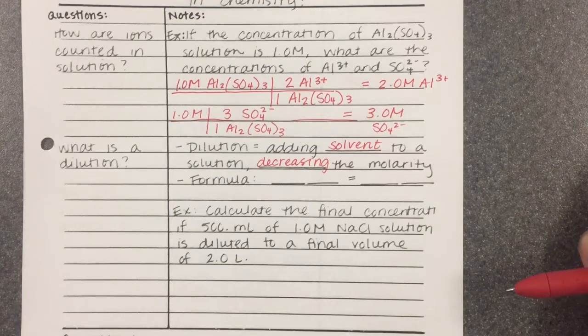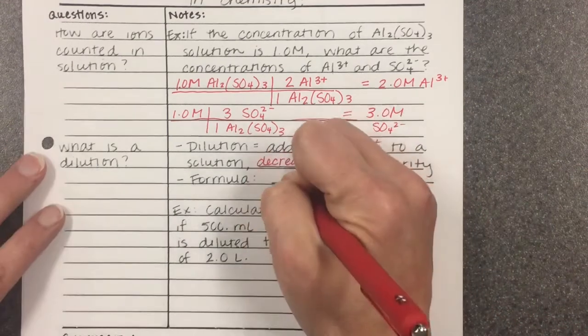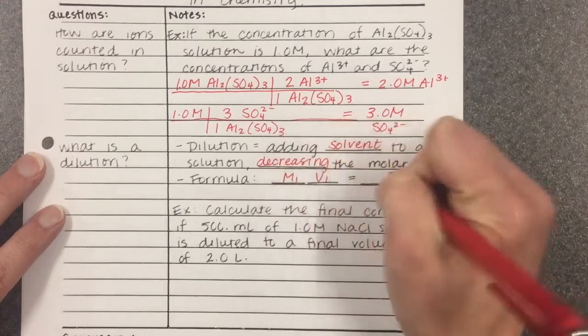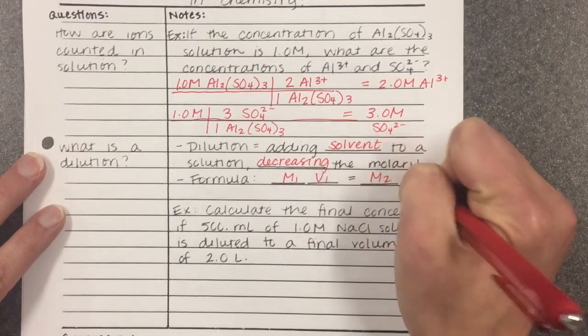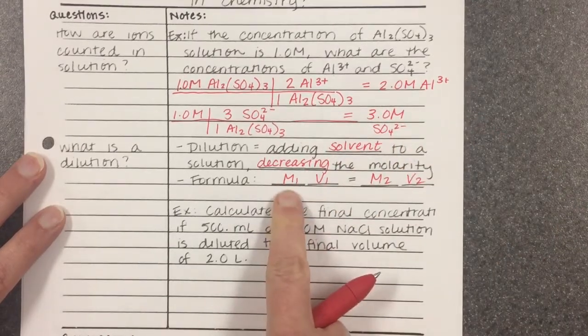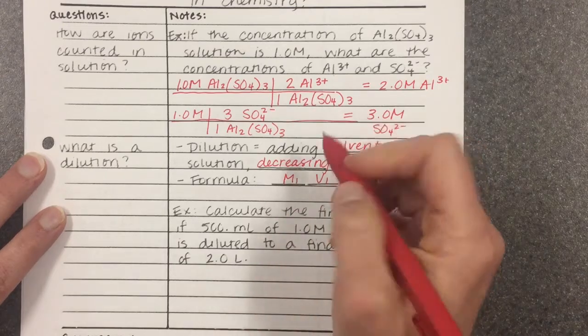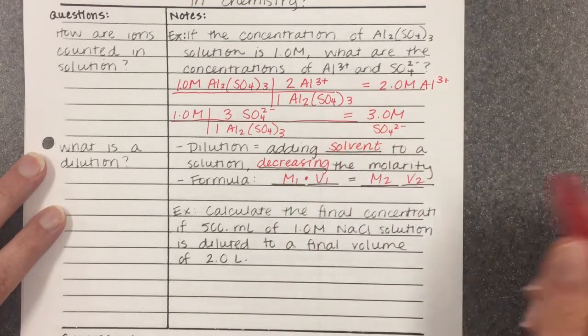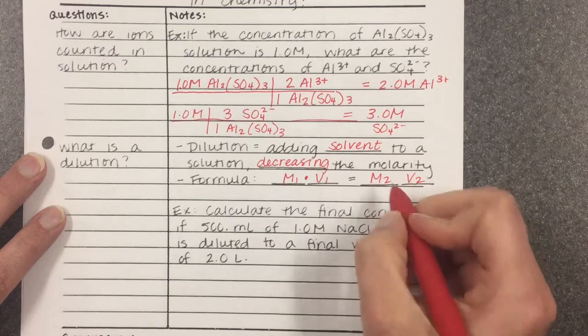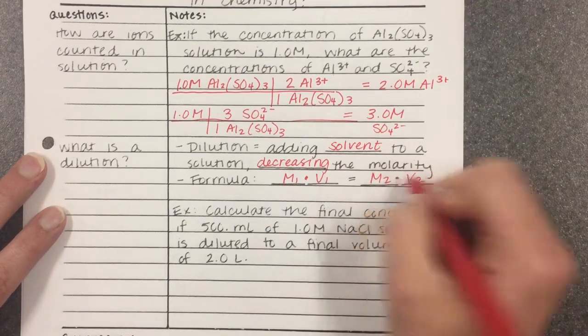That's the definition of dilution. And we have this very familiar formula: your initial molarity and your initial volume multiplied by each other is equal to the ending molarity and ending volume multiplied by each other.